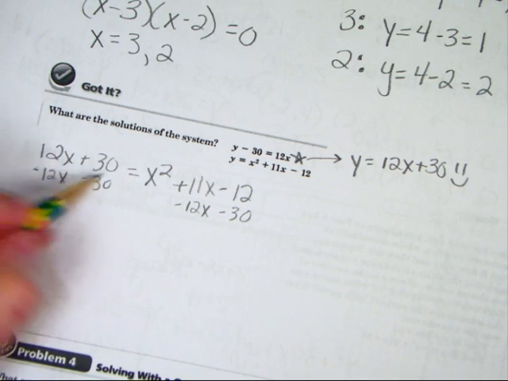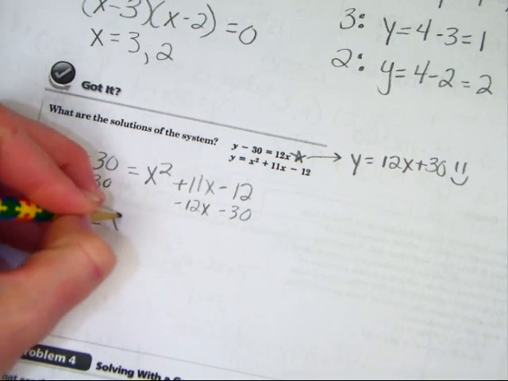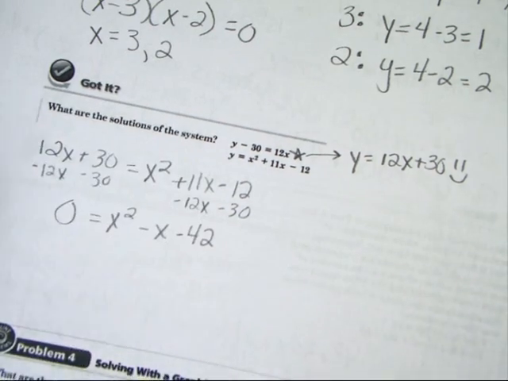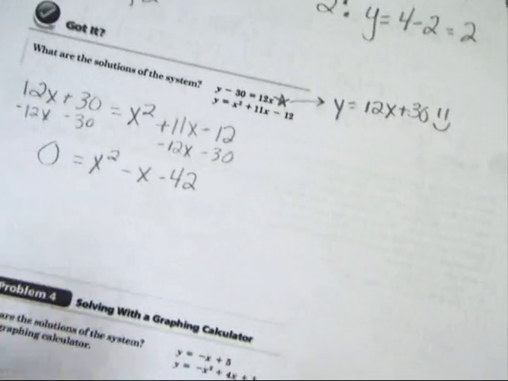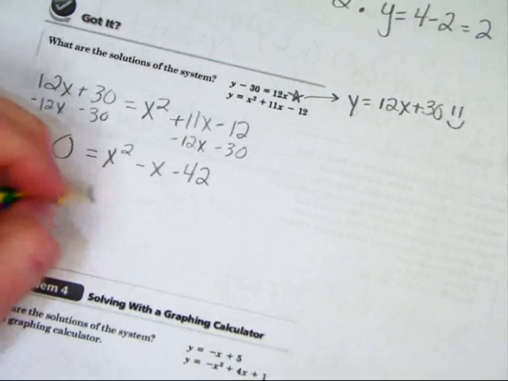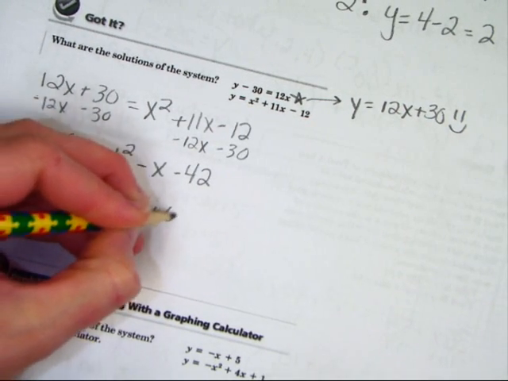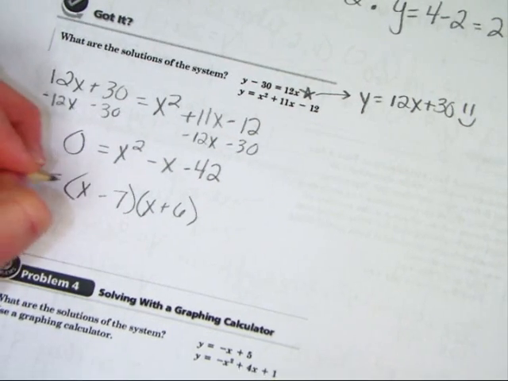Okay, everything over here turns into a whopping 0. x squared minus x minus 42. Does this factor? If you're not sure, use the quadratic formula. I will factor it because I know it does factor. It's x minus 7, x plus 6.